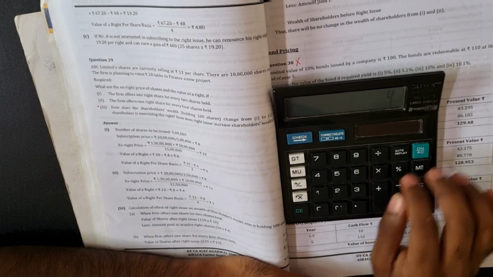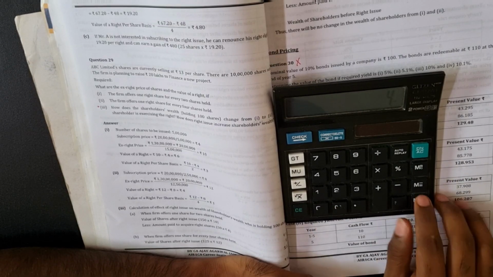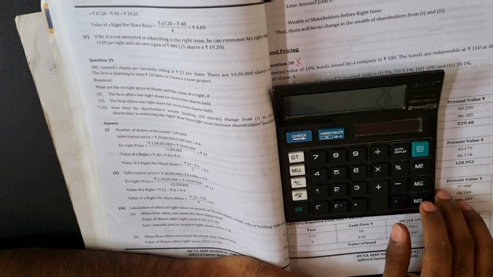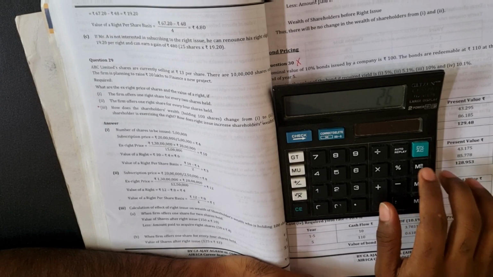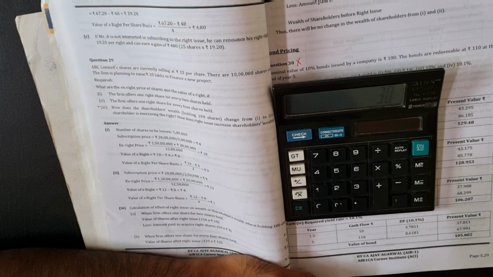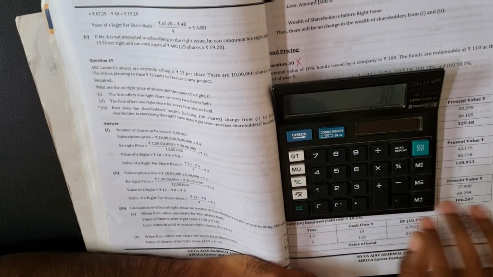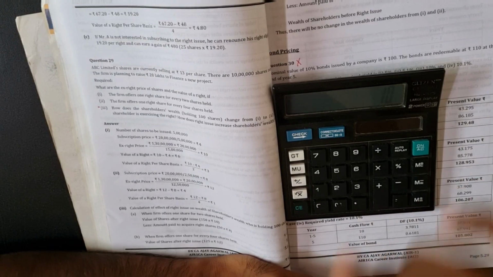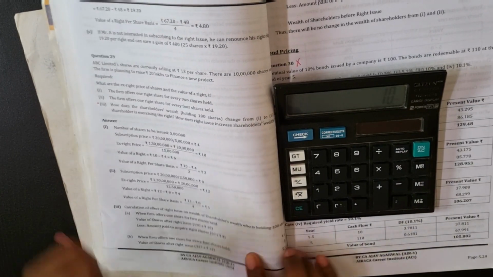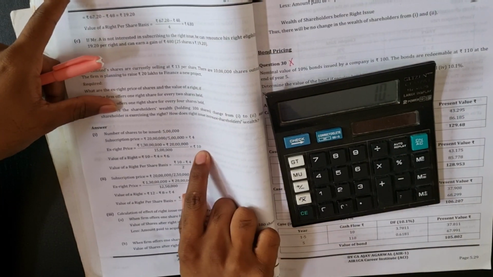So 4 into 1 share, plus 2 shares into 13. M plus divided by how many shares we are holding? 2 shares plus 1 right share we get extra, divided by 3. So how much is the theoretical X right price? It is rupees 10. So here 10 rupees.